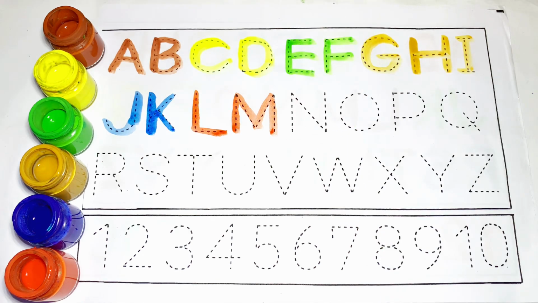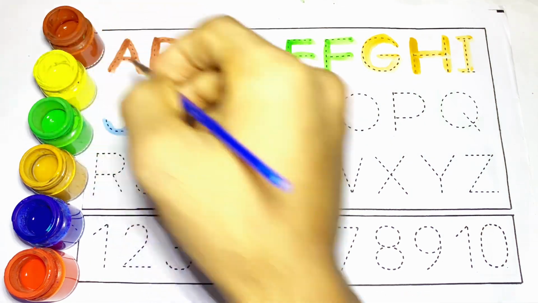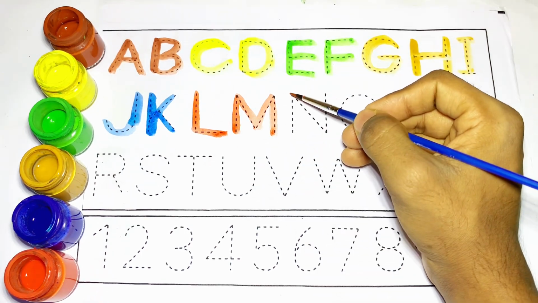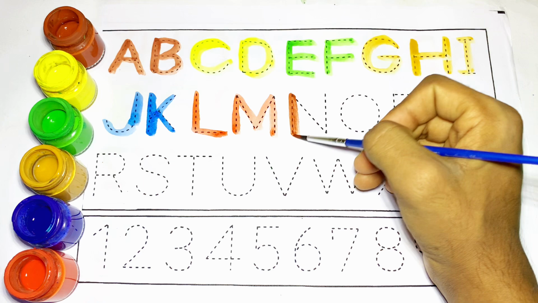Kids, now draw N. N for nest, N for nose. The alphabets of N. And use brown color.